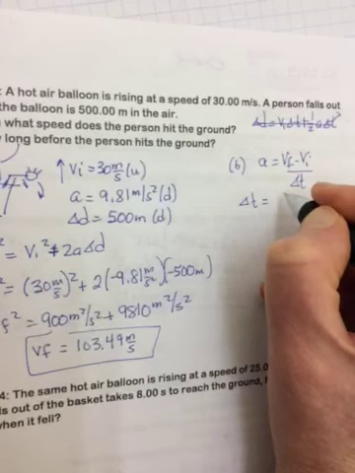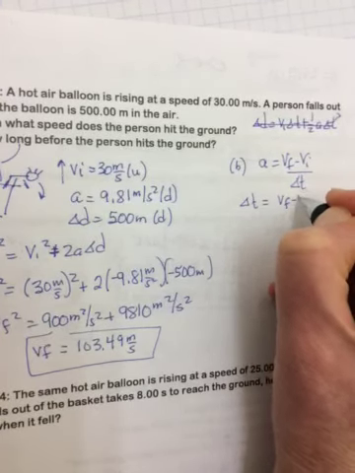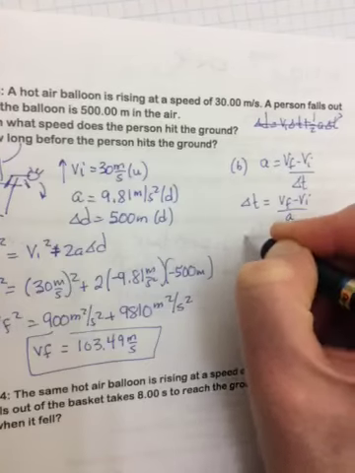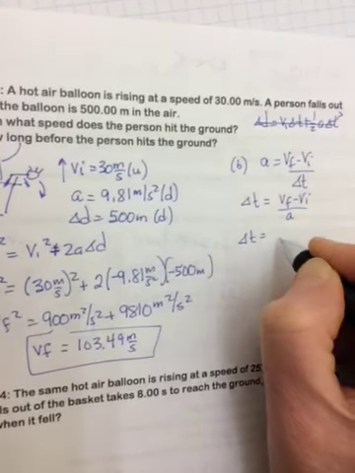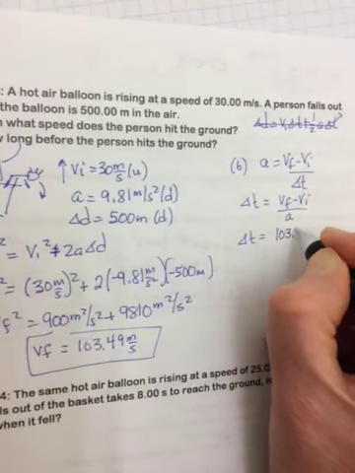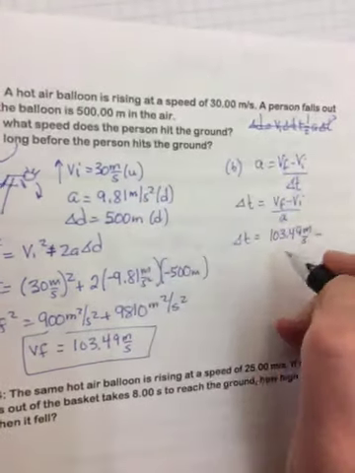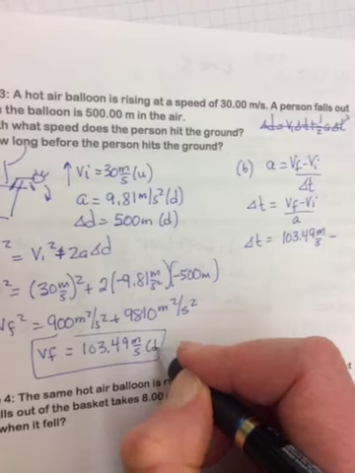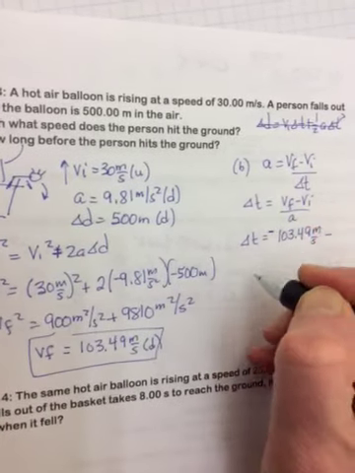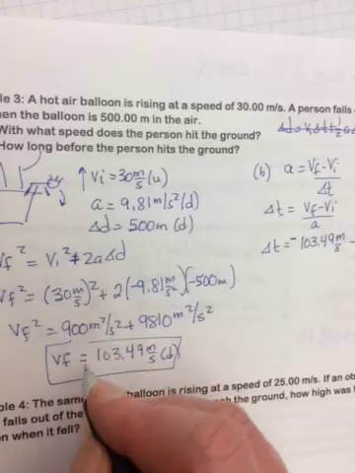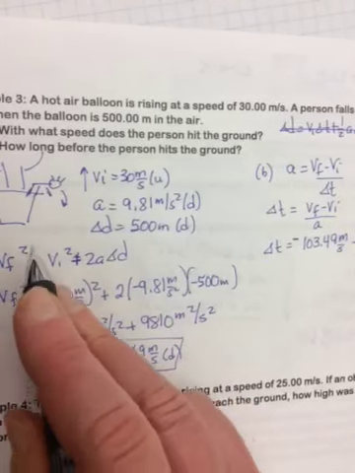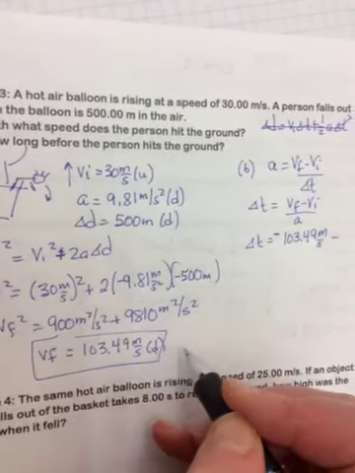Rearrange for time. Time is equal to VF minus VI over A. So time is equal to the VF we just found, 103.49 meters per second. VI was, and it is going to be down, so it needs to go in as a negative, because when we take the square root down here, you get 2 options, but Buddy's definitely going down.